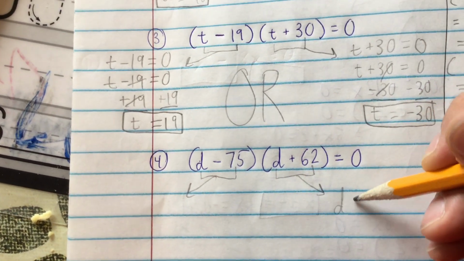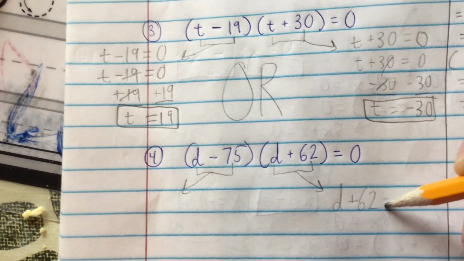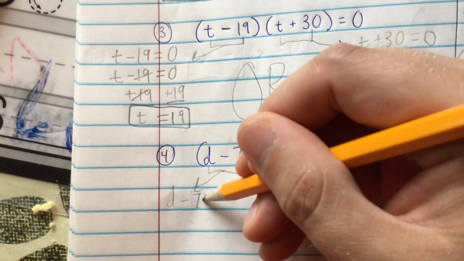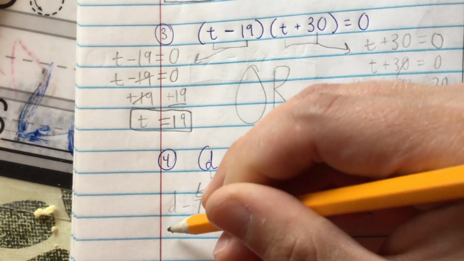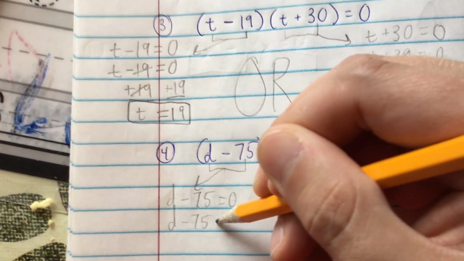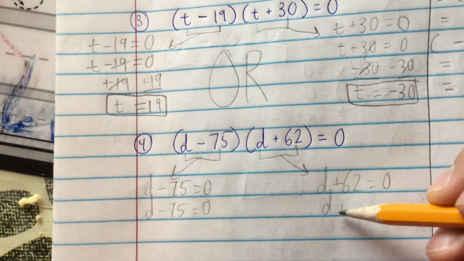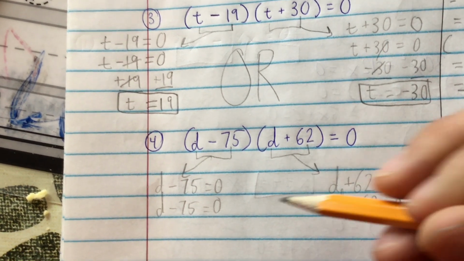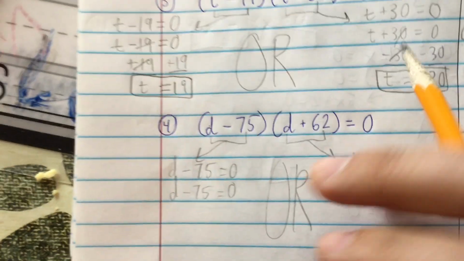And I'm going to get d plus 62 equals 0, or d minus 75 equals 0. So then I'm going to split them up into two equations, solve for d. Right?